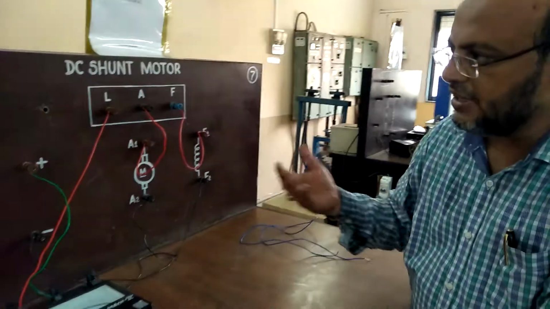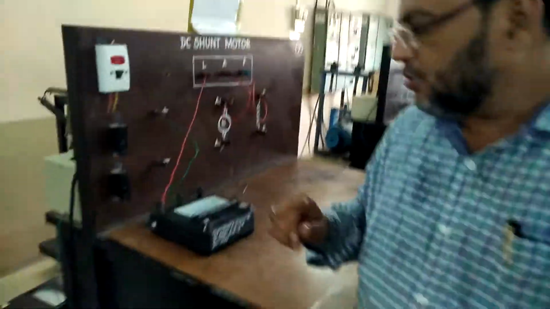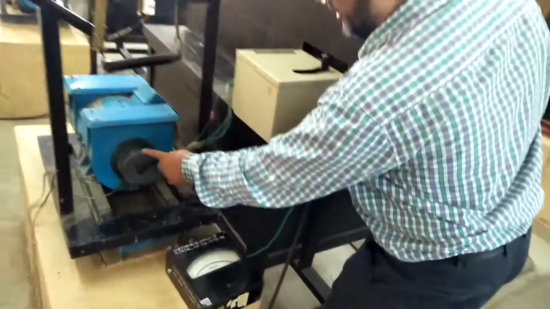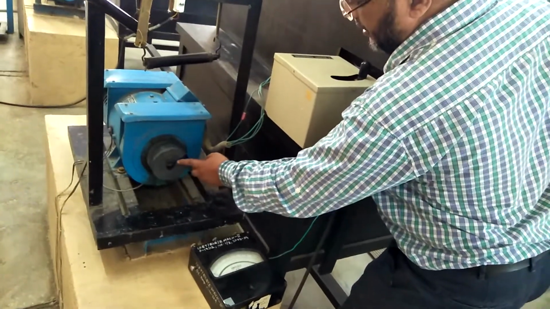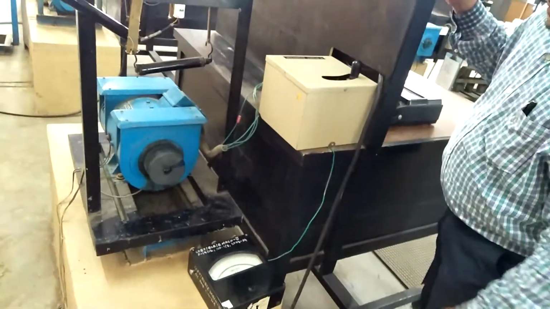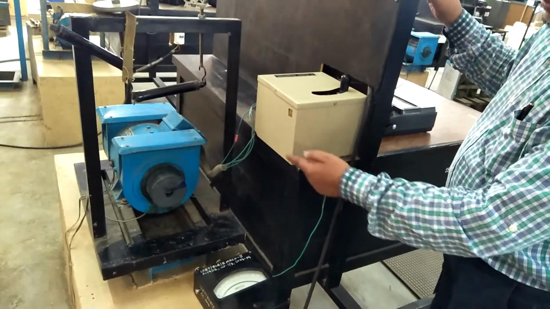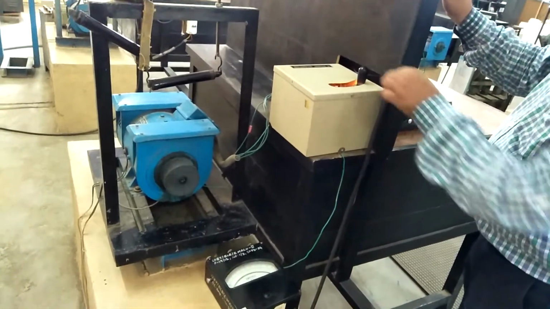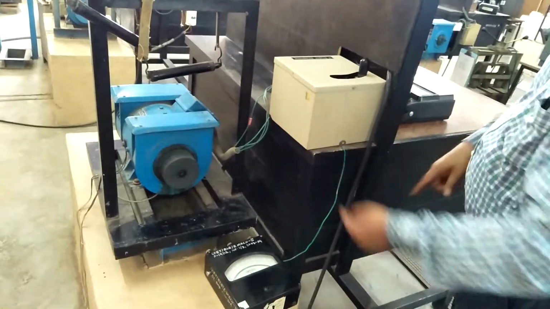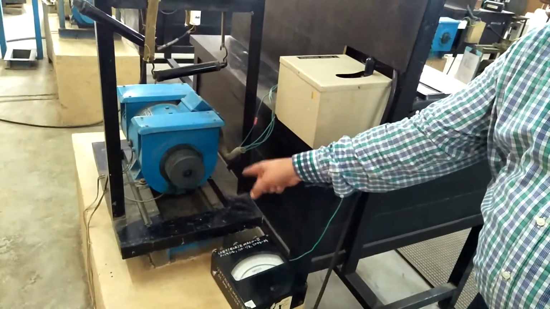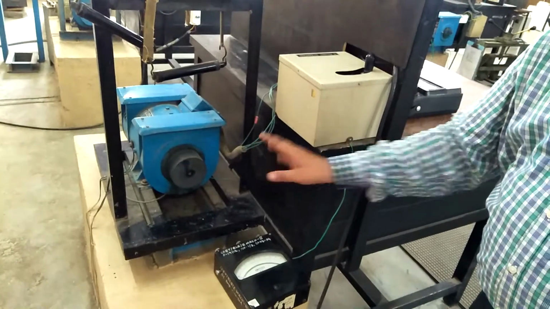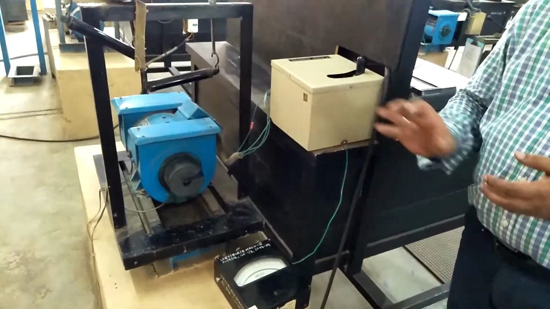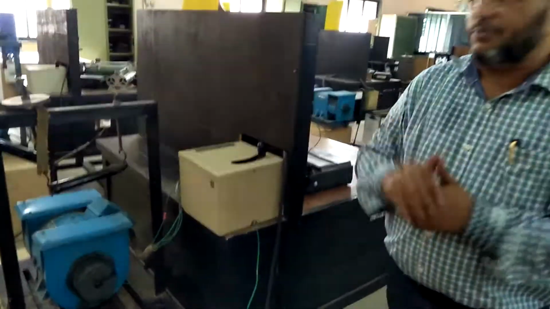Now we will see what is the direction of rotation. When we switch on the supply, we will observe the direction of rotation. Here some marking is carried out, so you have to remember the direction of rotation over there. The rotation of the motor is clockwise, so we will assume that this direction is normal.